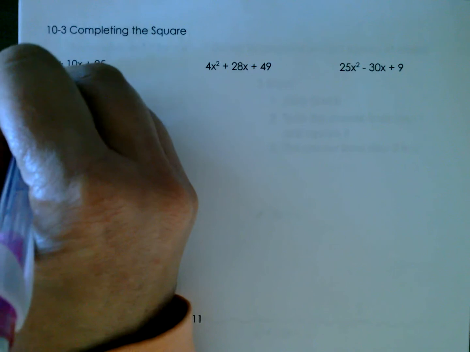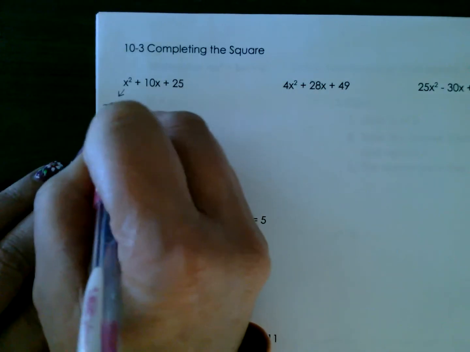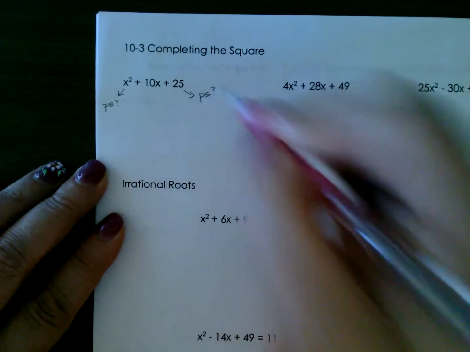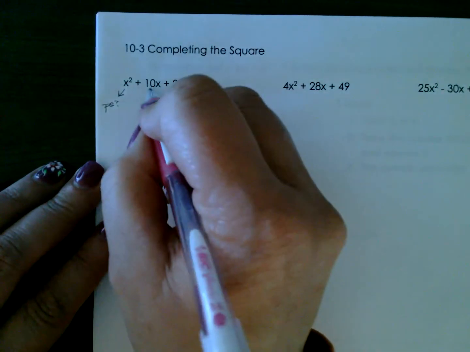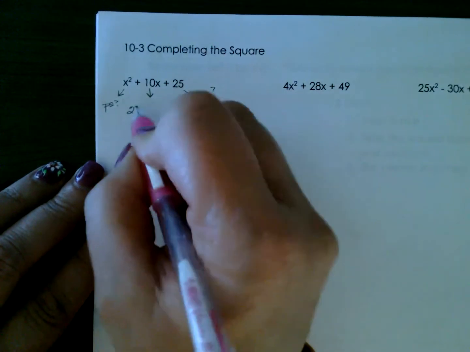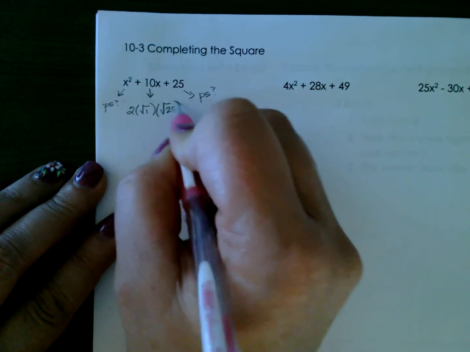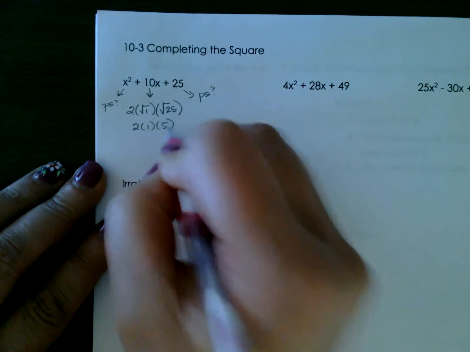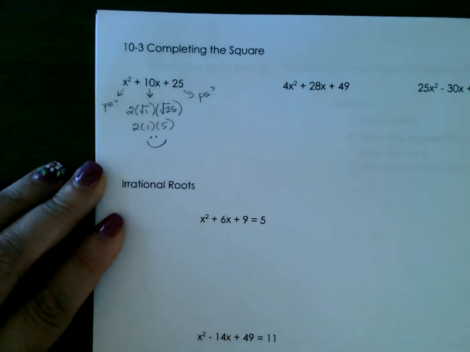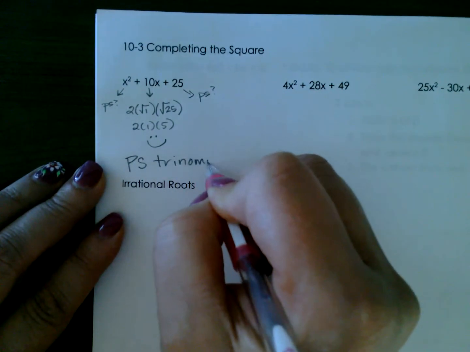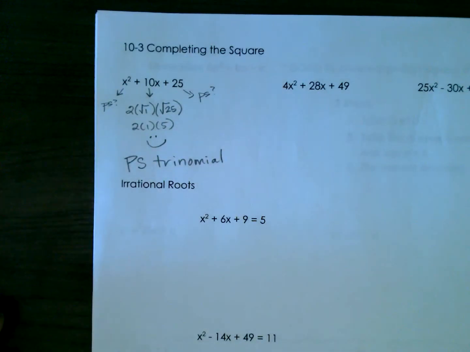So remember, for a perfect square trinomial, I would ask myself, is this a perfect square? Yes. Is this a perfect square? Yes. Is B 2 times the square root of the A term times the square root of the C term? Is that 2 times 1 times 5? Yes. This would be a perfect square trinomial. We did that in the other unit.